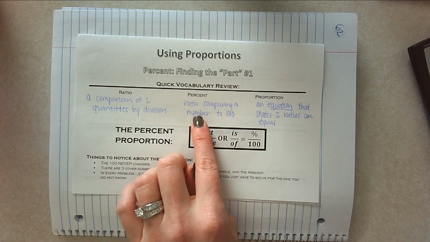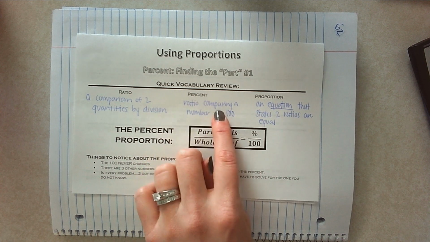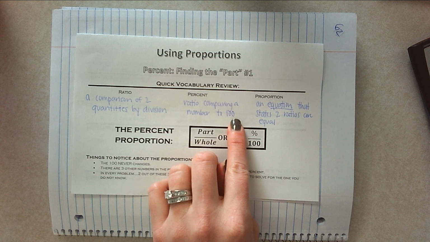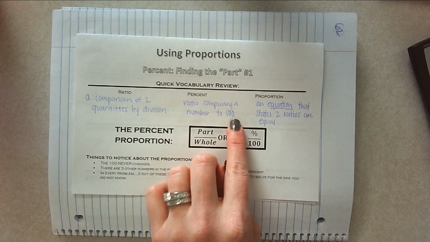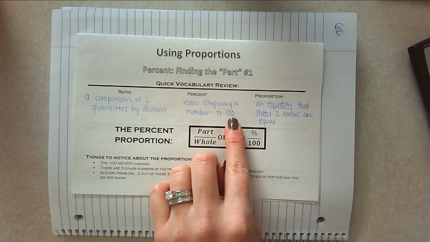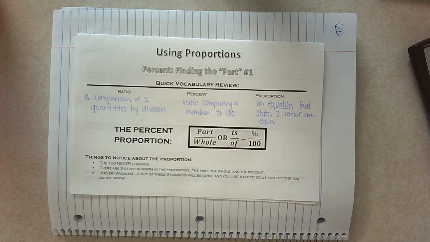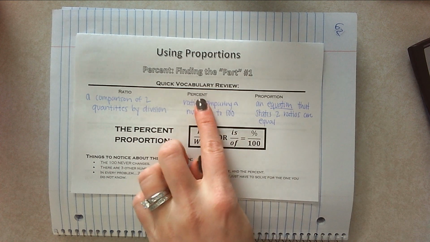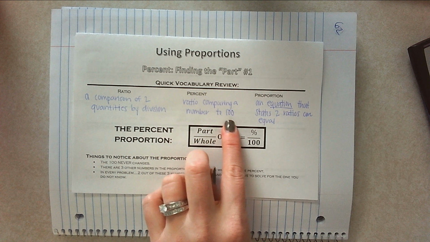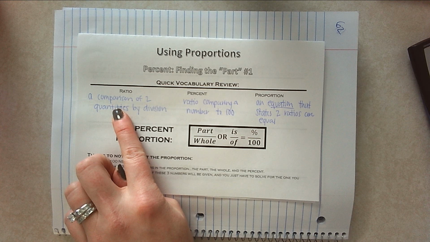The next vocab word is percent. Percent is a ratio comparing a number to 100. So we talked about percent, meaning per 100. There are 100 cents in a dollar. Percent is another way to write a ratio, and it is always comparing it to 100 instead of just comparing two random quantities or numbers.